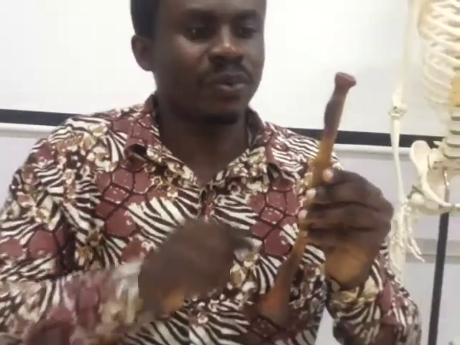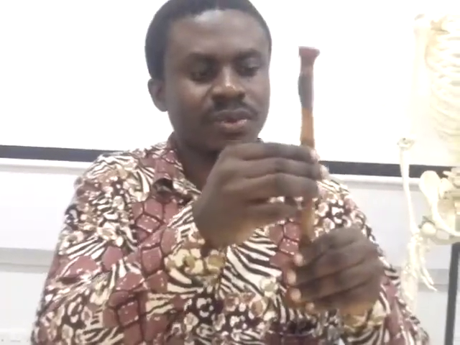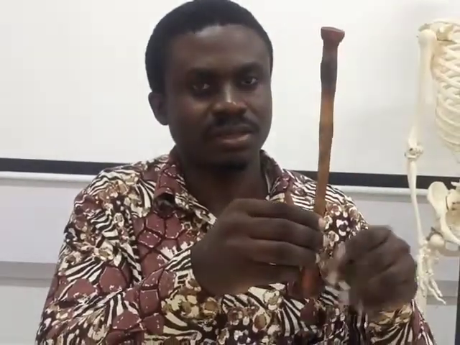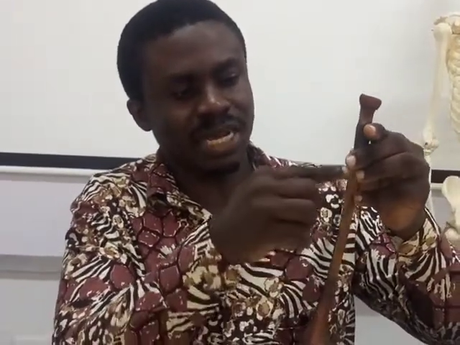Now, below it, we can see that the bone tends to flatten somewhat, and therefore we have some other prominent lines that we can also appreciate.